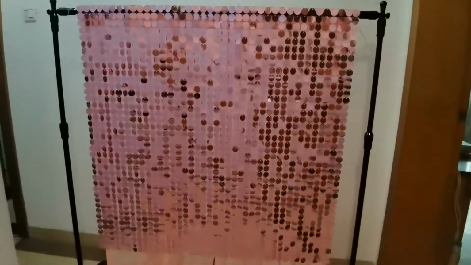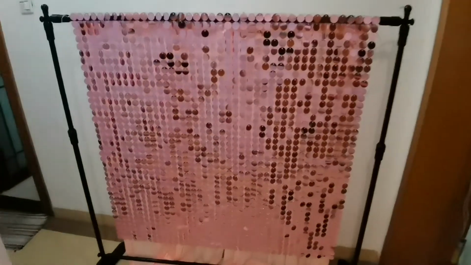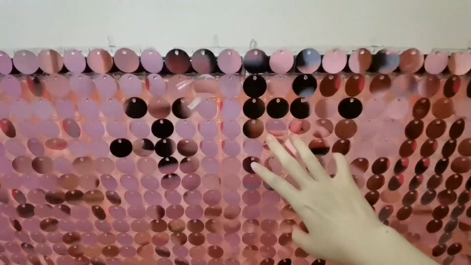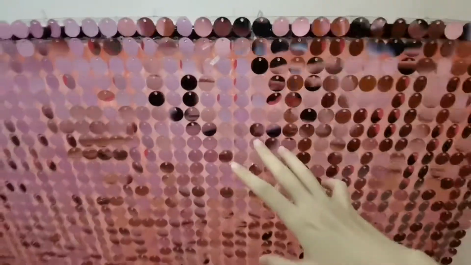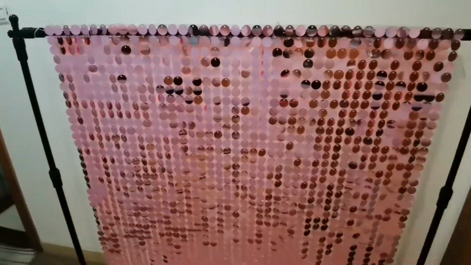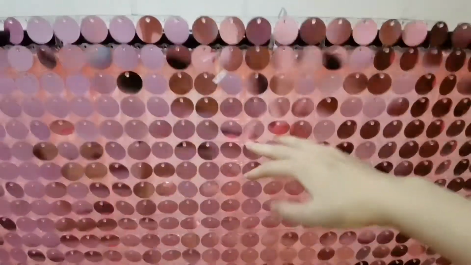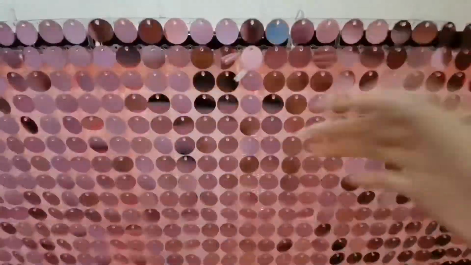Okay, this is today's tutorial. And no matter which type of panel, the shimmer wall is not recommended to be put in a backlight circumstance. I made this video just to share some experience I got when I made this backdrop using this type of panel, so that you can take a reference before you order this type of panel.